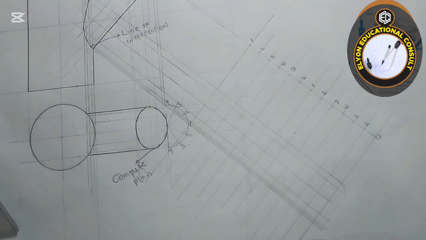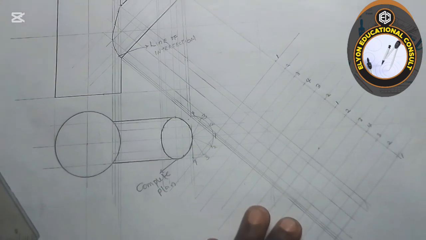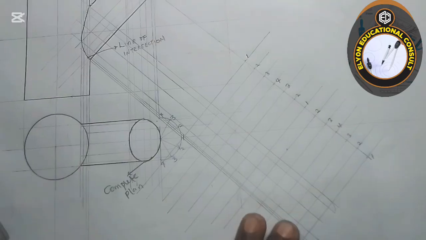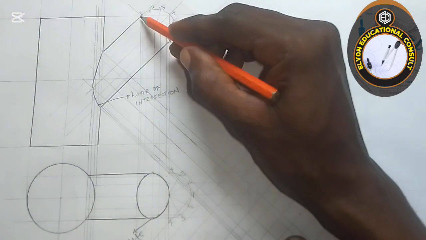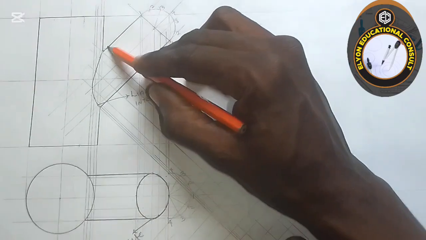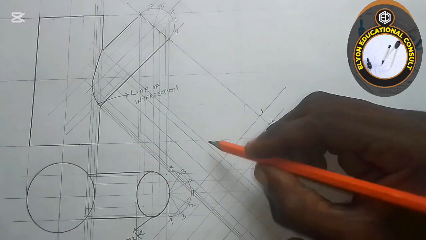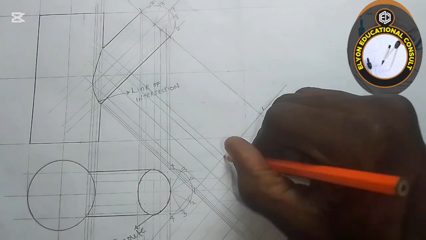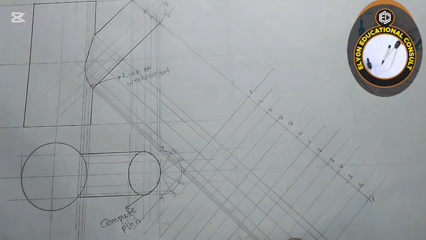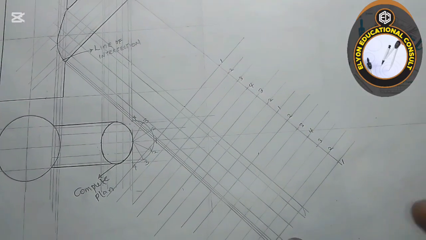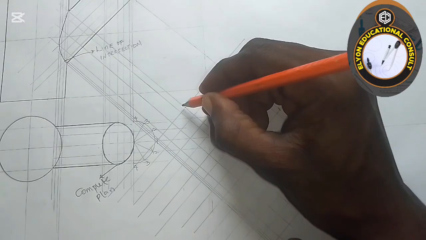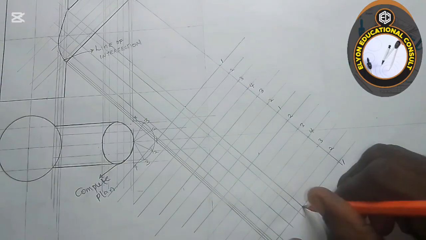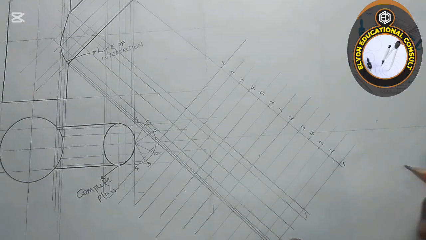Okay, so now let's get out our development. I'm going to be showing us how we get this now. So take a look at this. This is 1. Okay, so this part is 1, which is the same. So we take note of this point here and this point here. Okay, this point, and this point. So let's just follow.